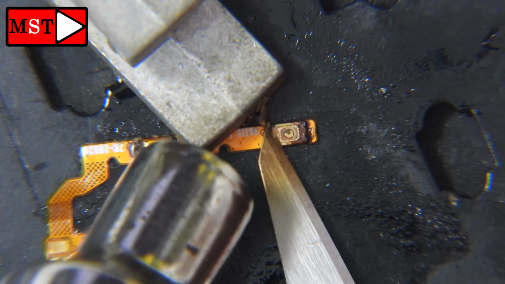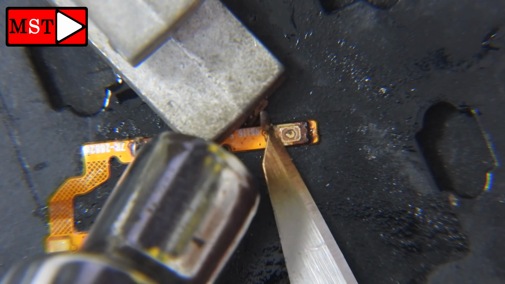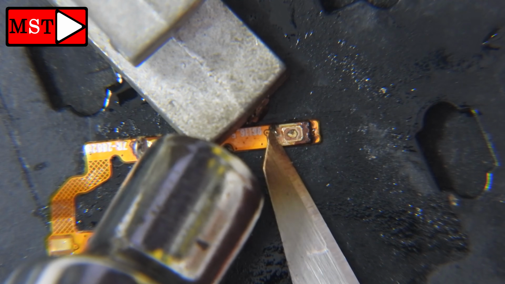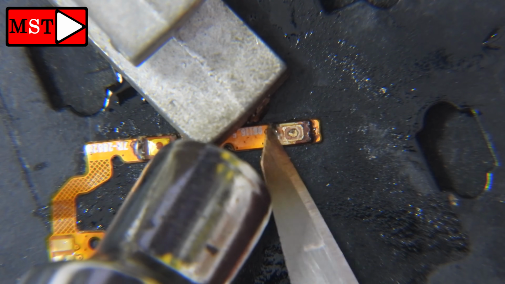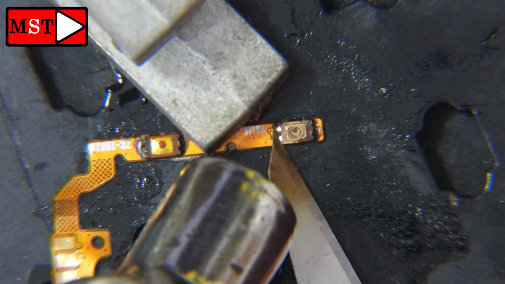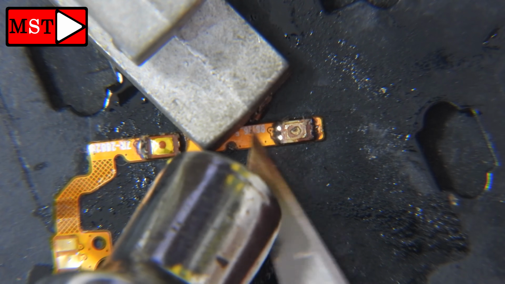You see it takes a long time and more heat to be removed. It doesn't come off easily. As I told you, you can replace the whole flex cable and there is no need to do this job.